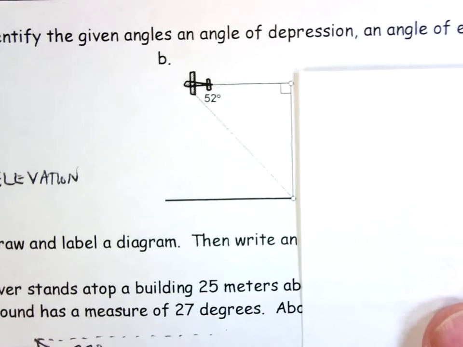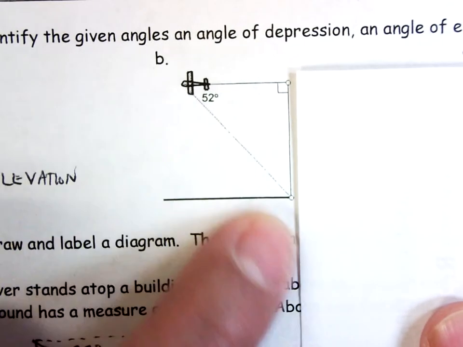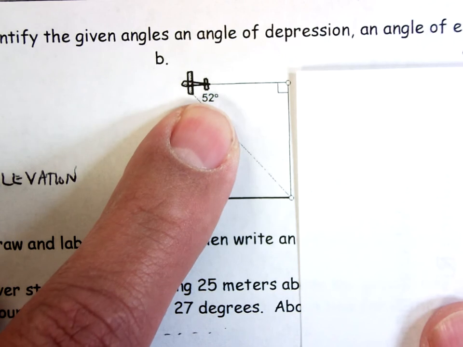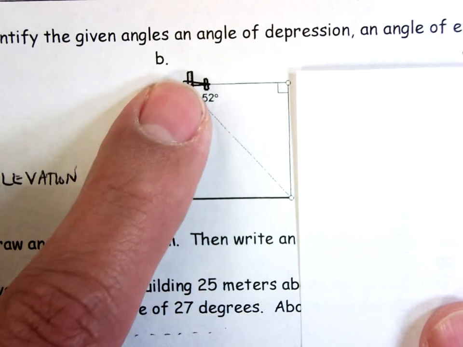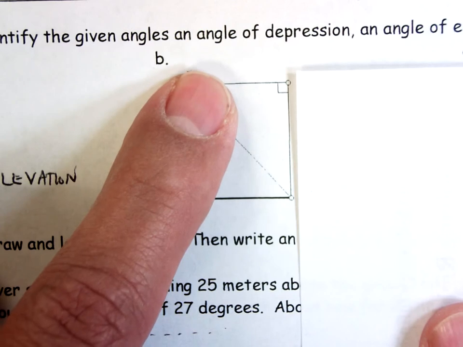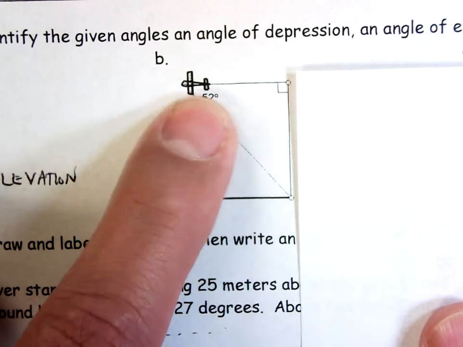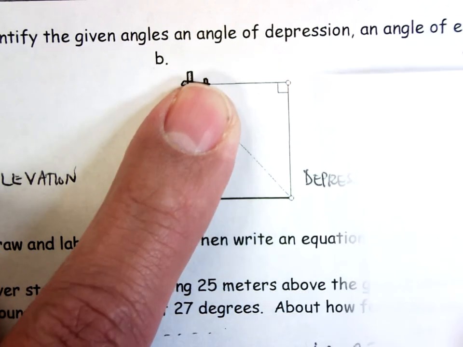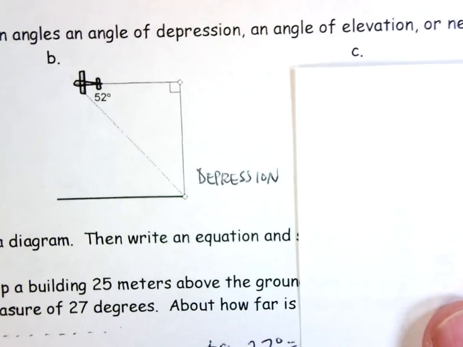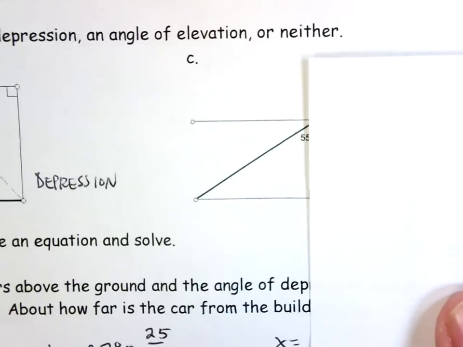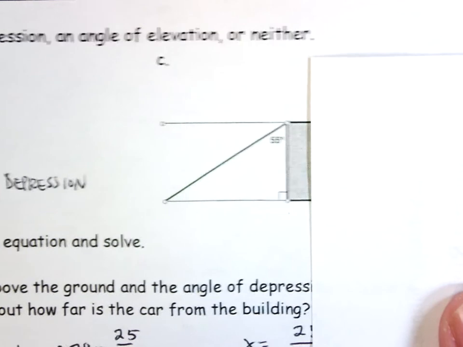All right. This one, flying an airplane. They're looking down at a 52-degree angle. Again, they're up above, they're looking down. We're using this angle, which is made with the horizontal line. That must be an angle of depression. All right, what about the last one?